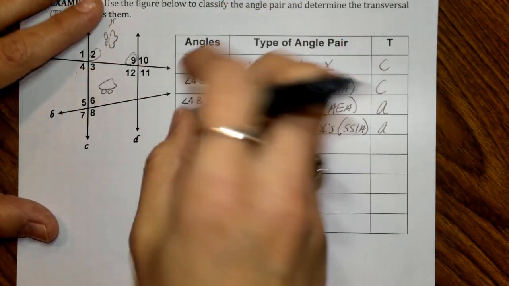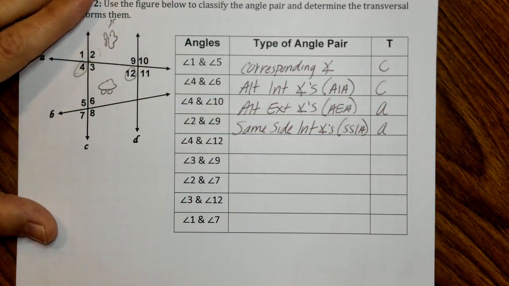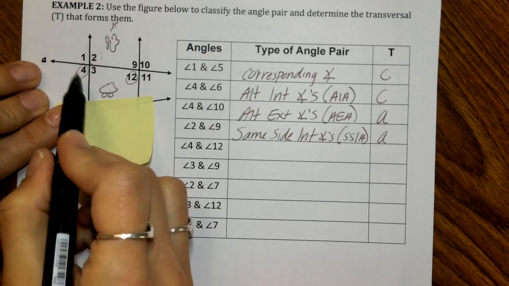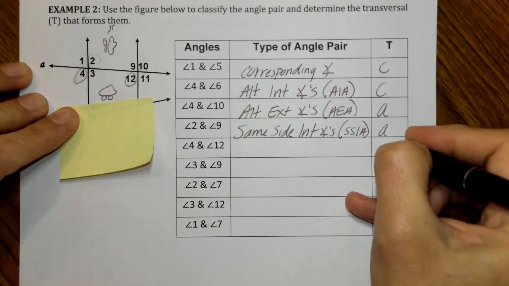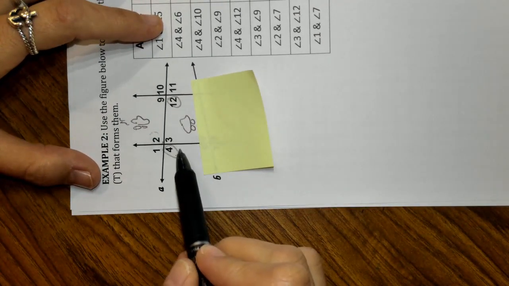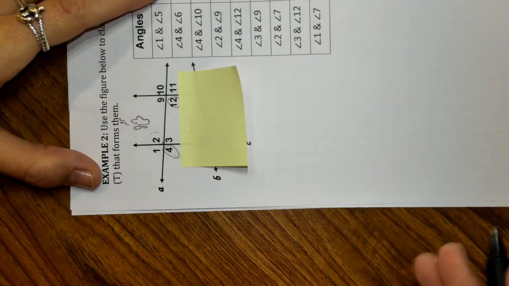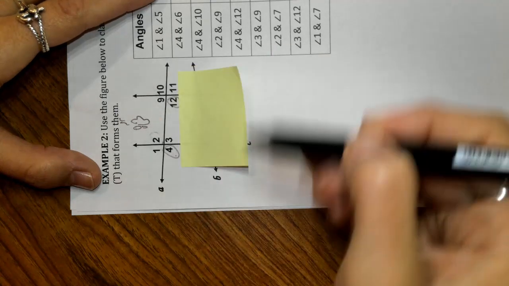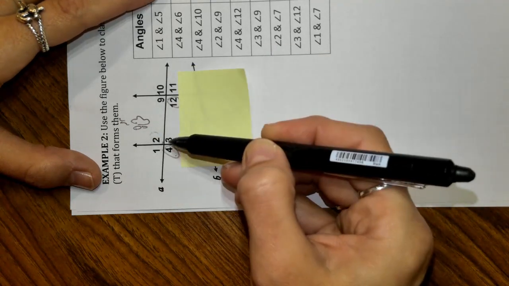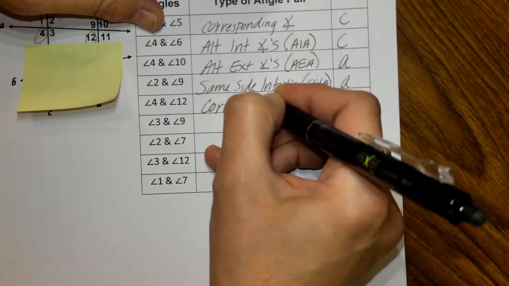Next, we're going to look at 4 and 12. 4 and 12, okay? We're not using line B. They're both touching and sharing line A as our transversal. And we look at, again, if you want to rotate, we're on the same side, interior, exterior. Ooh, one is interior, one is exterior. There is no same side interior and exterior. 12, looking at it this way, is on the bottom right. 4 is on the bottom right. They are in matching, corresponding positions. We can just do CORR angles.